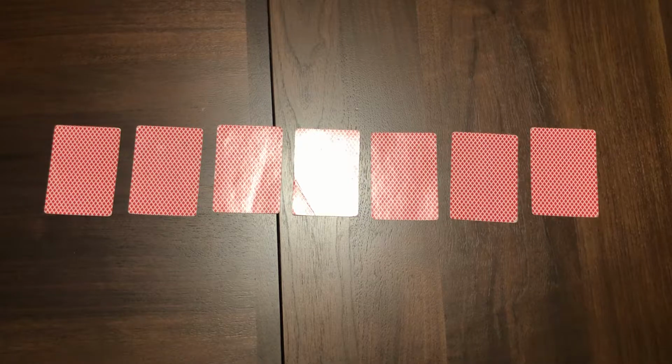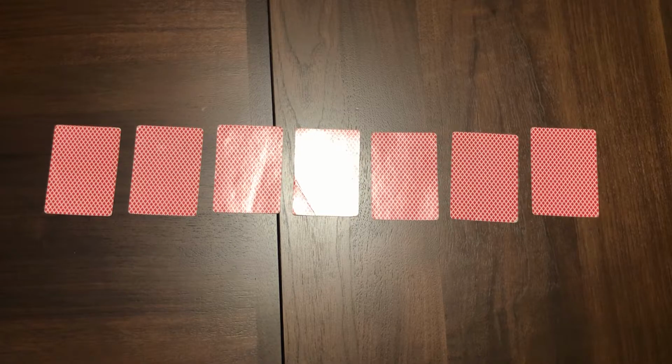Okay, so our algorithm here, and the problem we have to solve is, I need to be able to find the smallest card in this deck, or in the hand you've been dealt. I need to find the smallest card, all right? So that's the problem we have to solve.